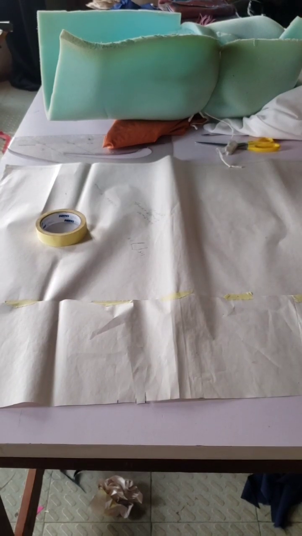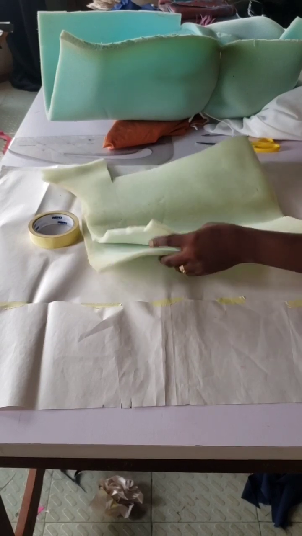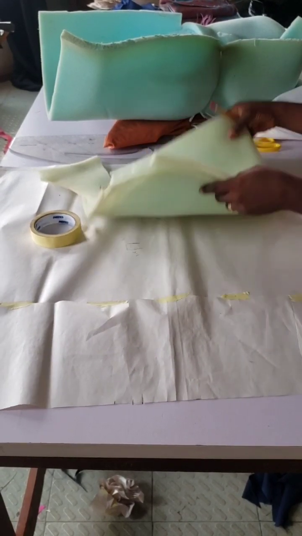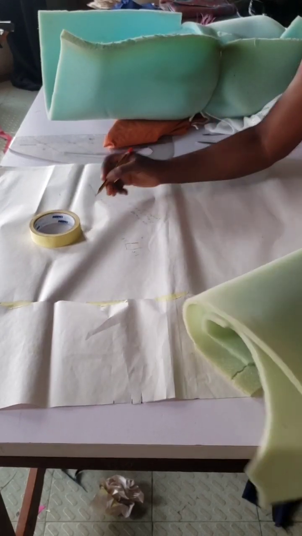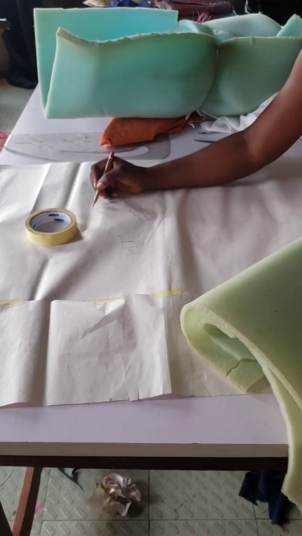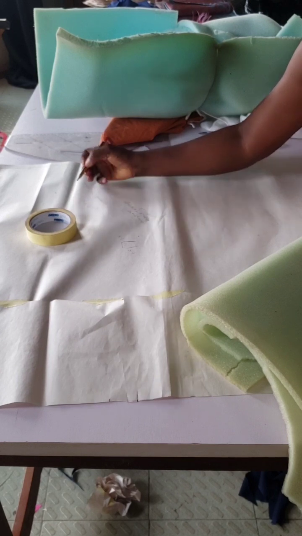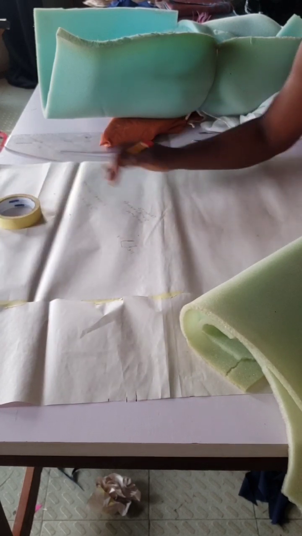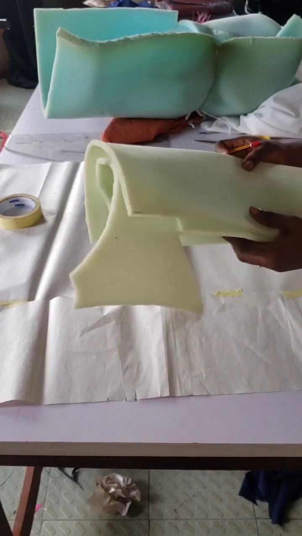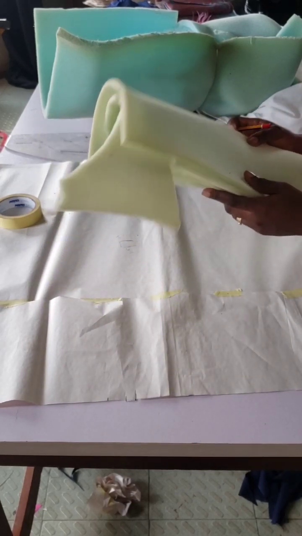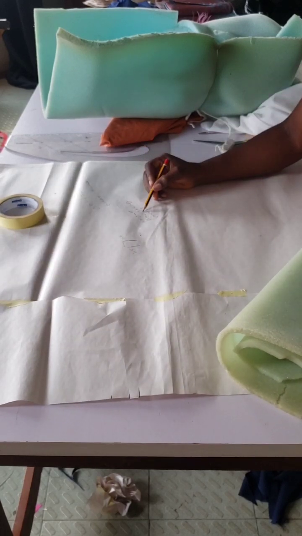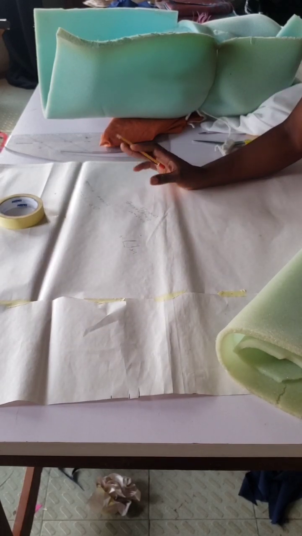If you are to use this half inch foam, what we are going to do is the half inch, that is 0.5 times 4, which is 2 inches. So Adepen, this is the foam we want to use, this half inch foam. We are just going to add these 2 inches to our original hip measurement, which will give us 41.